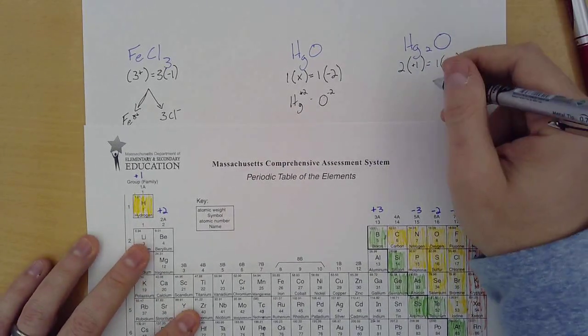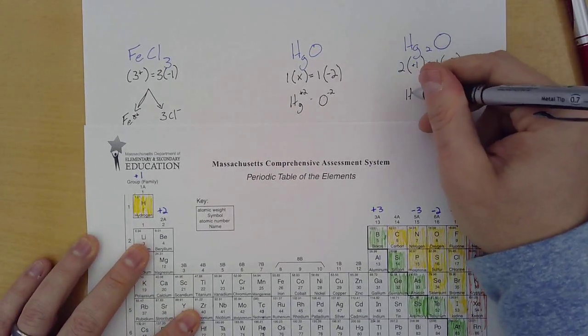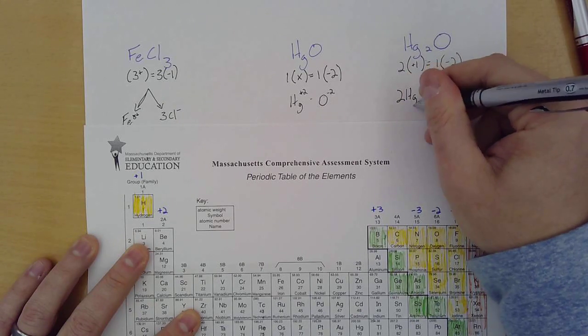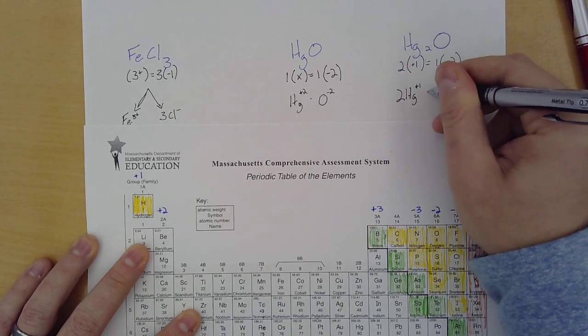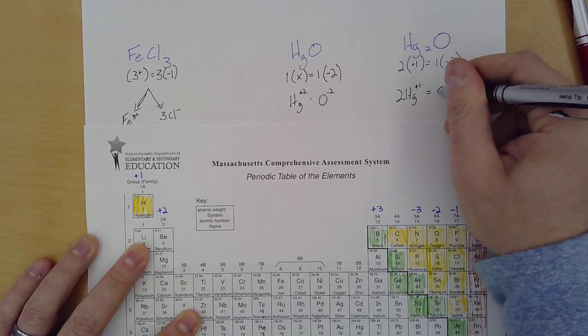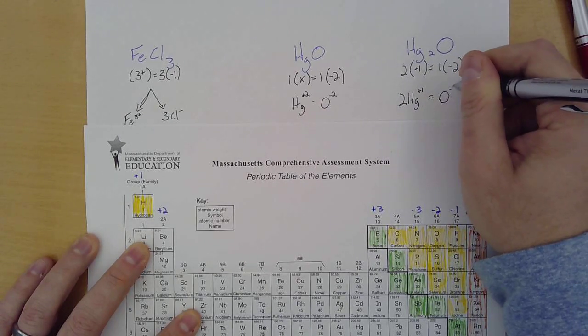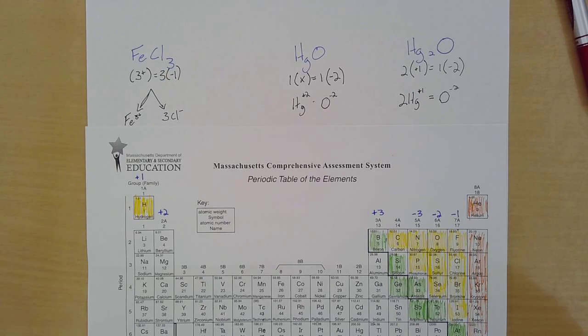Okay? So that means that each one of these, I have 2 of these Hgs +1, and it equals oxygen, which has that -2 charge on it, right? So that's what's going on. Those charges are equal. We have a nice solid state there of a neutral molecule, right? Because actually, we can't even call it a molecule. It's a compound. So it is an ionic compound, right? There we go. So let's keep that in mind as we keep working. Good job, everyone.